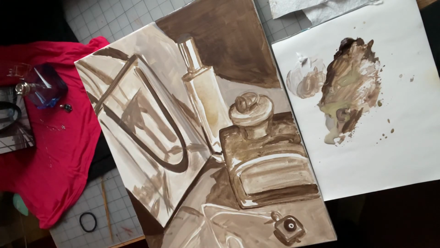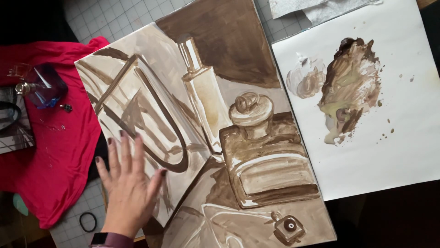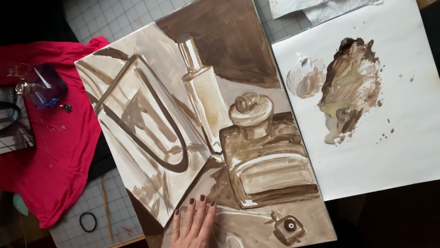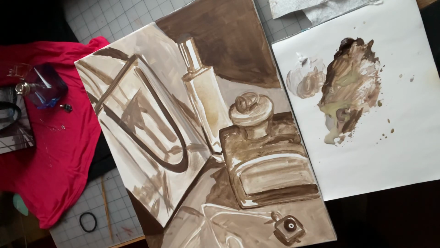So I think I need to resolve what to do with this purse thing. Either this needs to be lighter or darker, or this needs to be lighter or darker. It's kind of a big shape though. I don't know what to do.